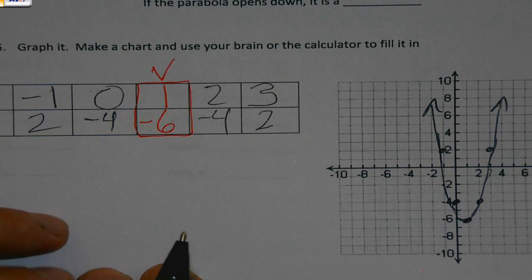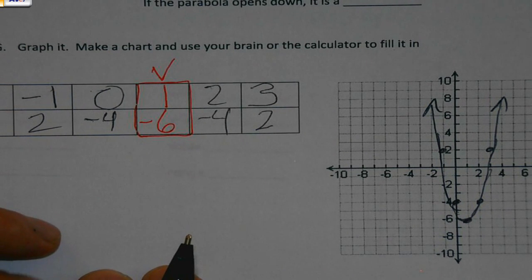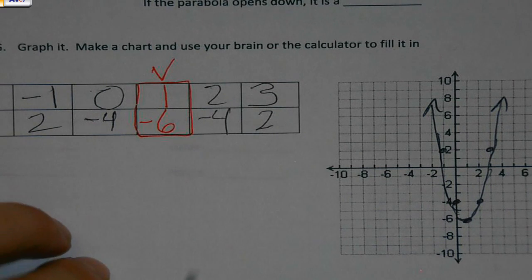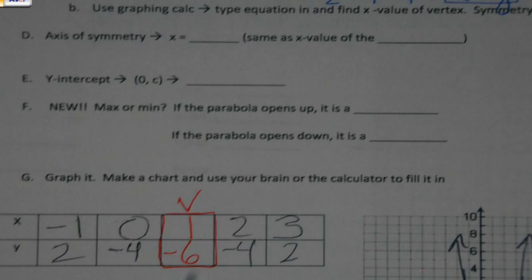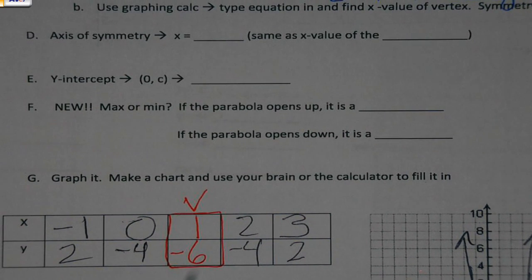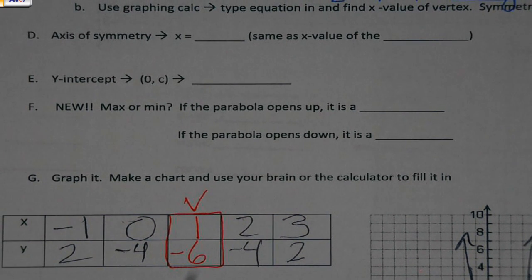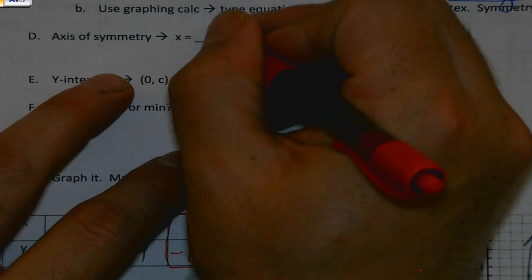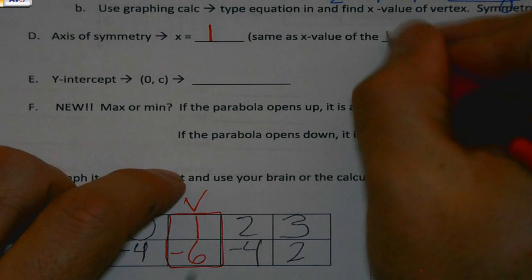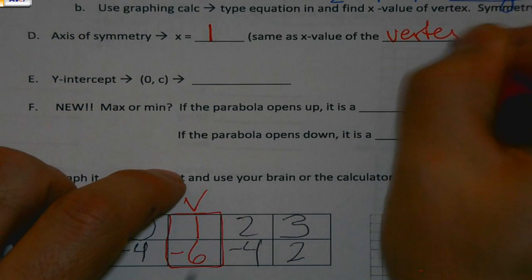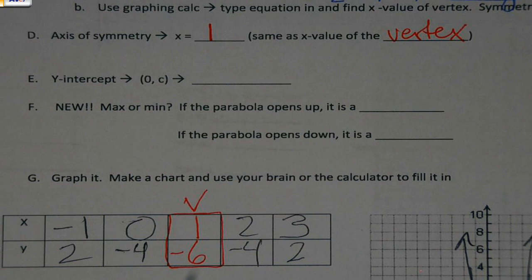So, one of the things that we did talk about yesterday was finding the axis of symmetry. Again, I'm just going to pull down a little bit here. So our axis of symmetry, in this case, would be the equation x equals 1. It's the same as having the x value of the vertex.